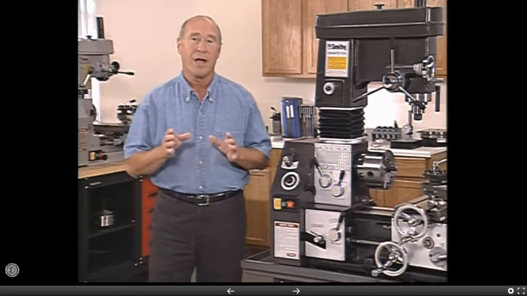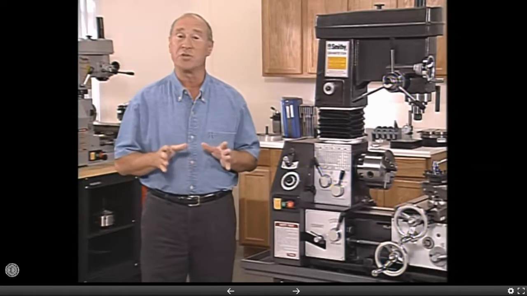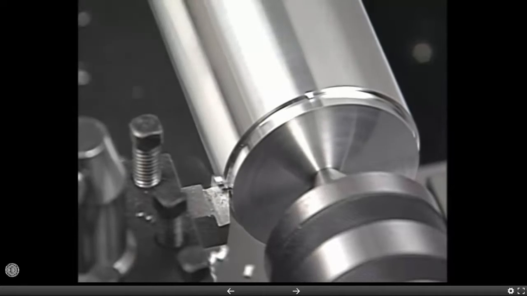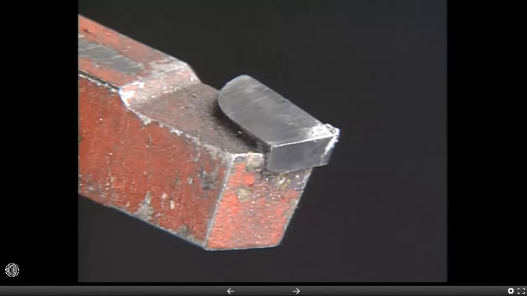Another factor that will affect your work is the use of a cutting fluid or coolant. The amount of compression required to cut metal produces a lot of heat. At high temperatures, the metal being cut tends to weld itself on the cutting edge of the tool. This effect dulls the tool and leaves a rough surface on the workpiece.